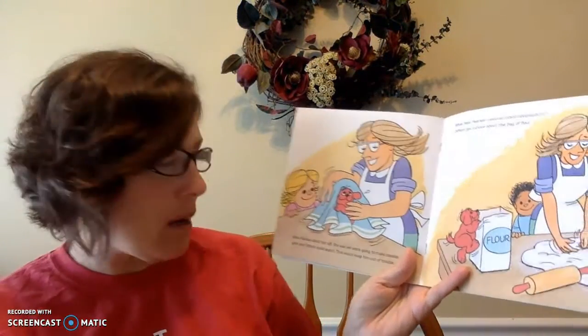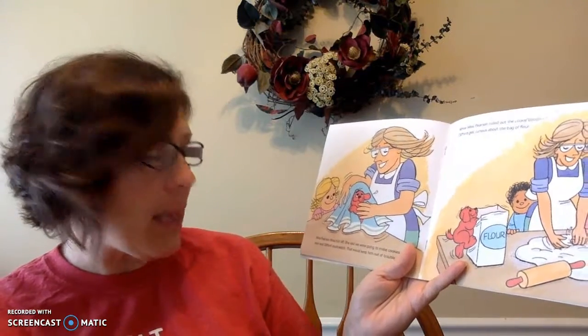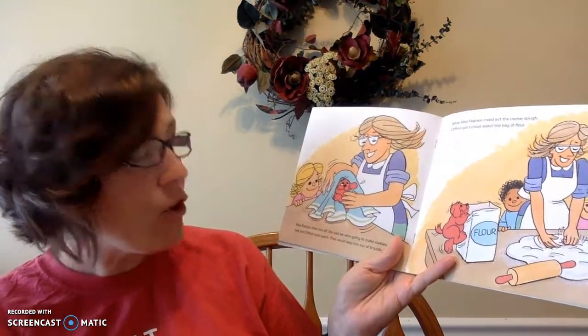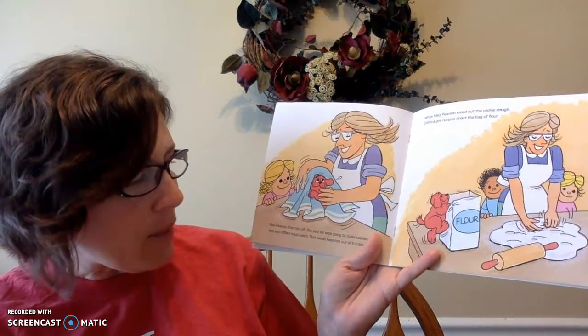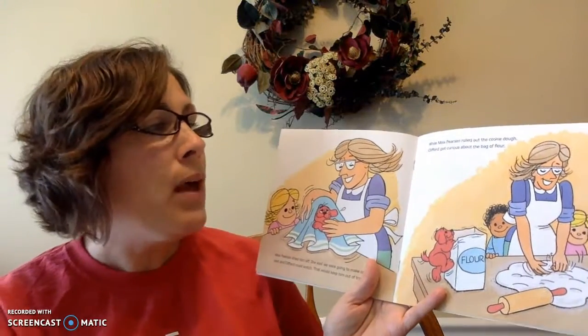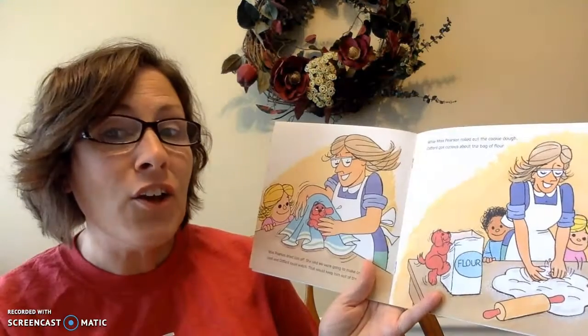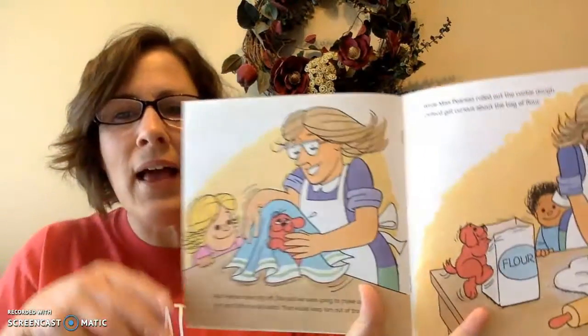Good job. Miss Pearson dried him off. She said we were going to make cookies next, and Clifford could watch. That would help keep him out of trouble. While Miss Pearson rolled out the cookie dough, Clifford got curious about the bag of flour.